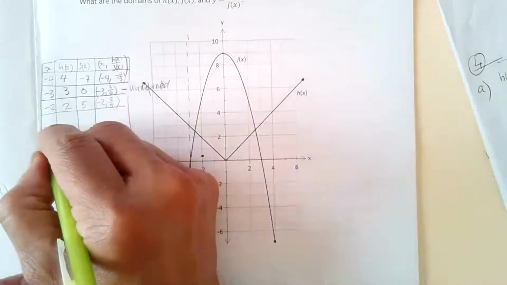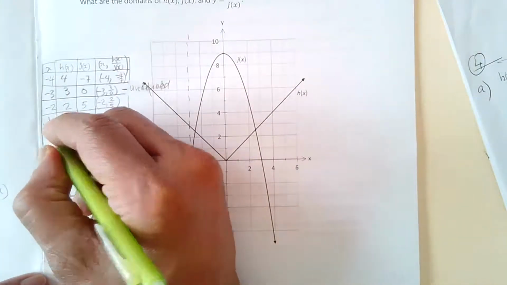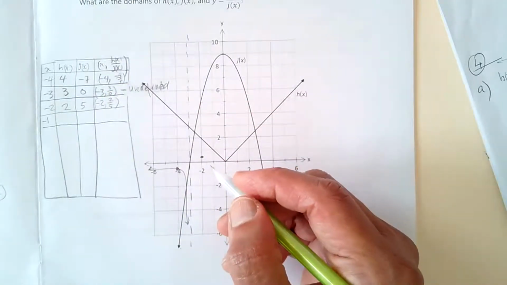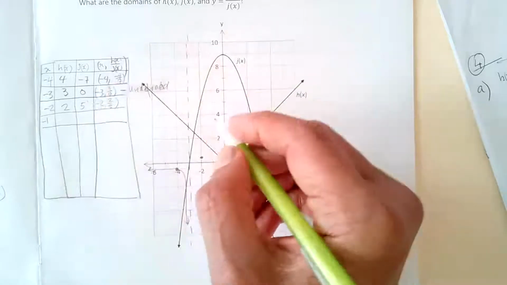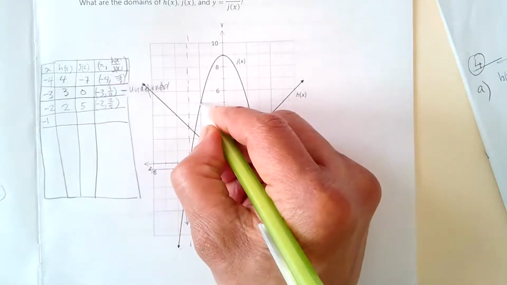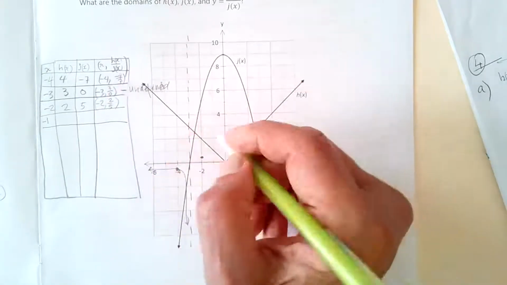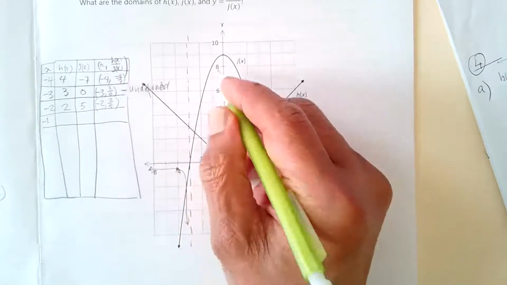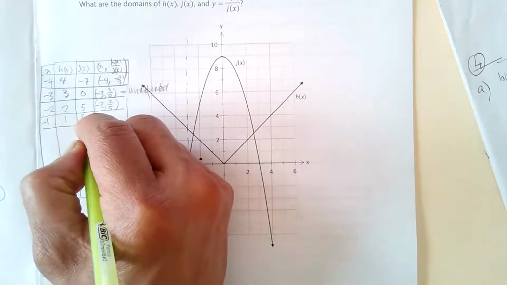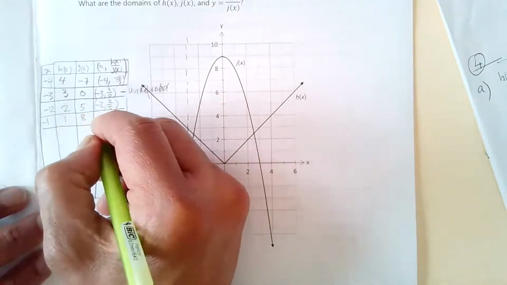When we go to 1, or -1, sorry. At -1 we'll have 1 and then 8. So 1 and 8. So this gives us 1, 8.